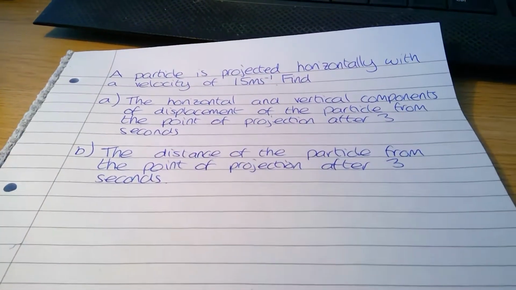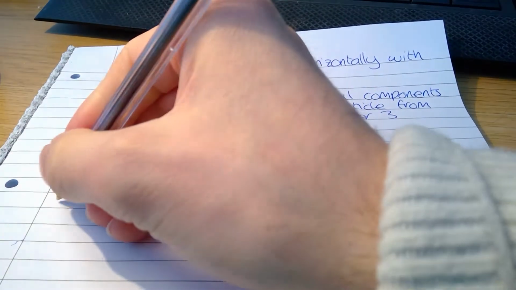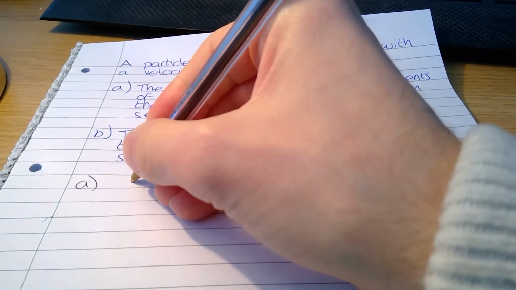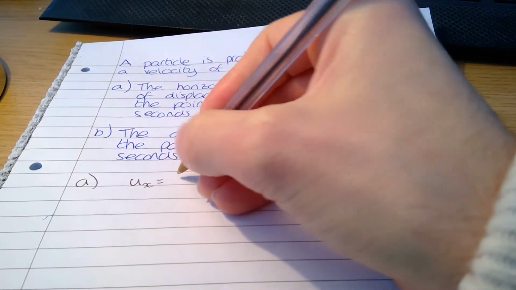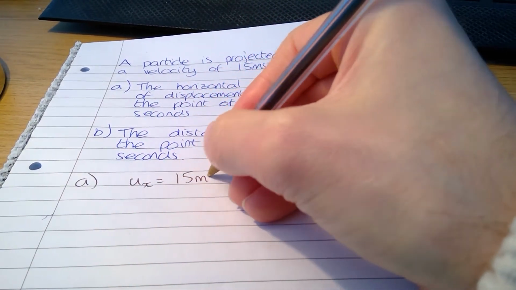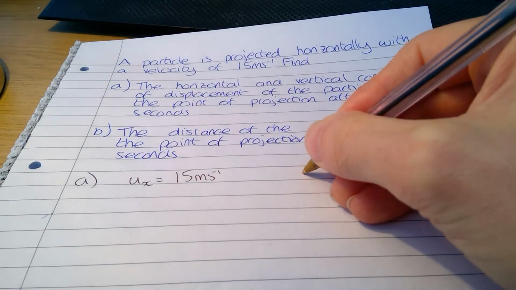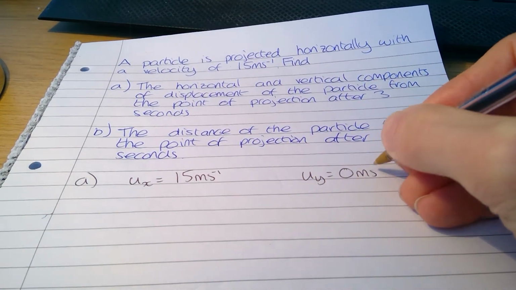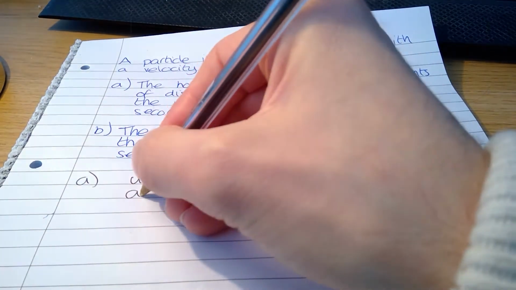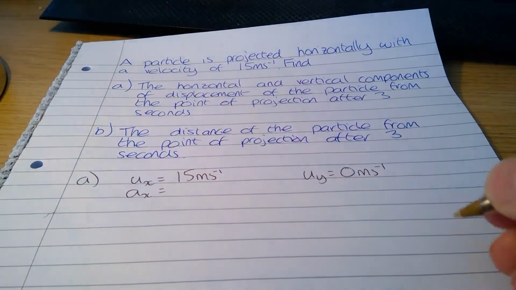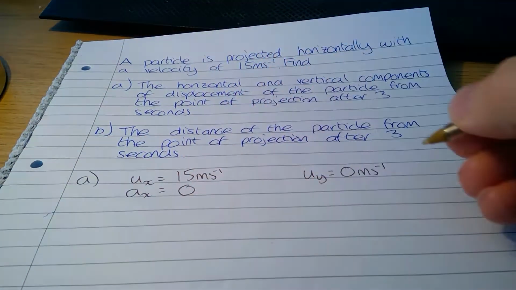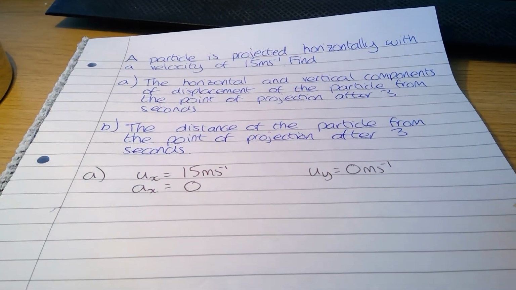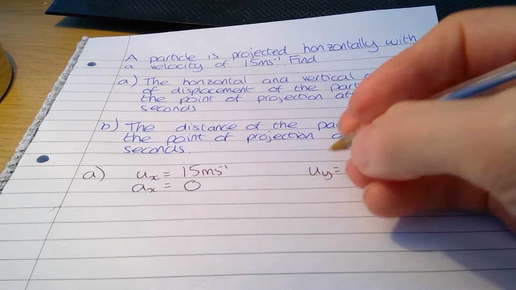Okay, so in part A, let's just start by thinking about the things that we know to do with this projectile. We know that we've got a horizontal initial velocity of 15 meters per second. The vertical initial velocity is 0 meters per second. The acceleration horizontally is always 0, because the only force is the weight of the particle, so that does not affect the horizontal, that only affects the vertical.